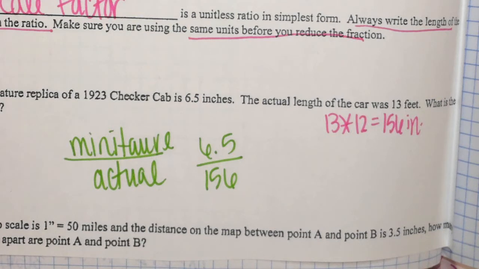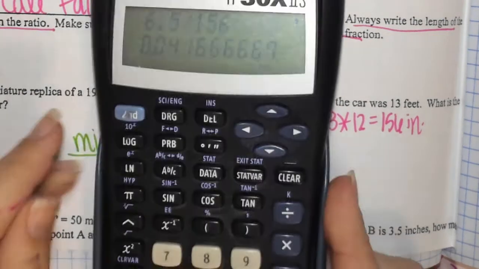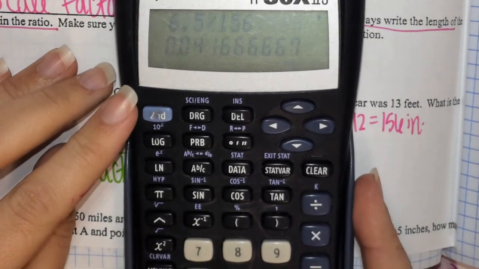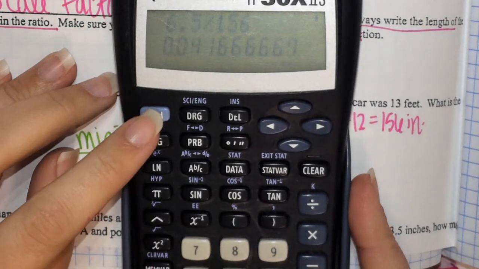Whoa, wait, did I do this right? It is a decimal, but we know that we want our scale factor. Like when we look at model cars, it says 1 to 5, right? Or like 1 to 72. So we want to be able to convert that to a fraction. Who remembers how to convert it to a fraction? I'm going to show you how.